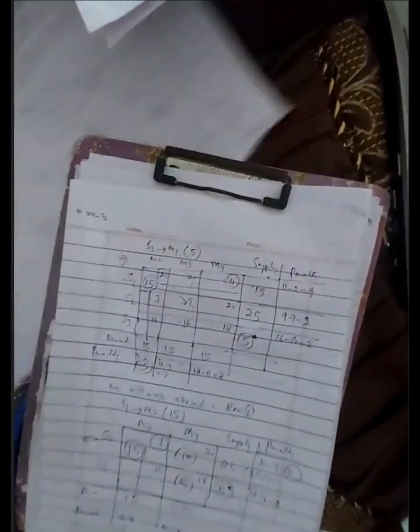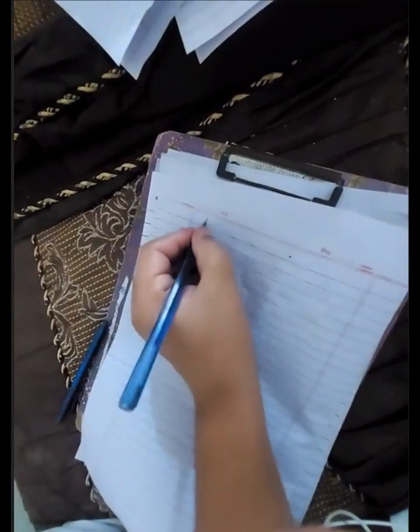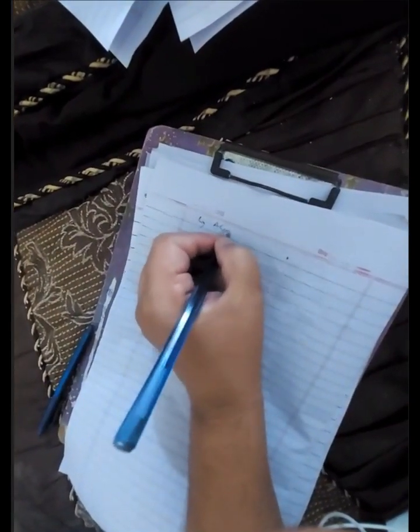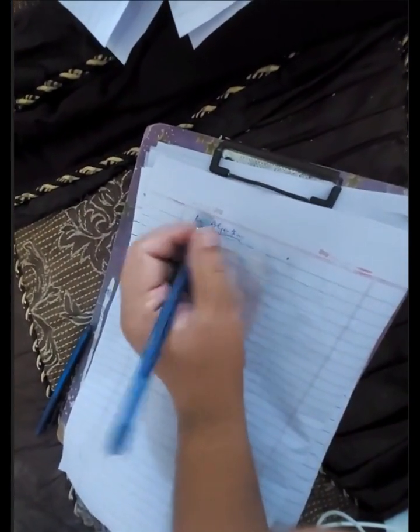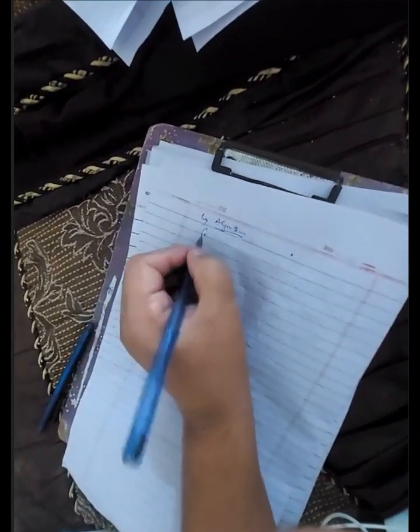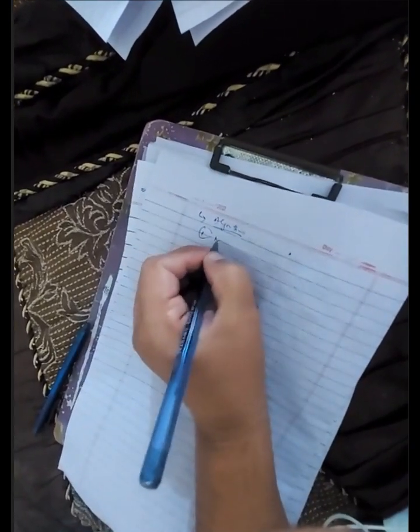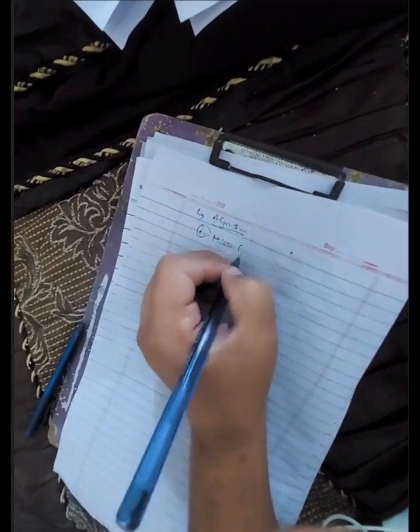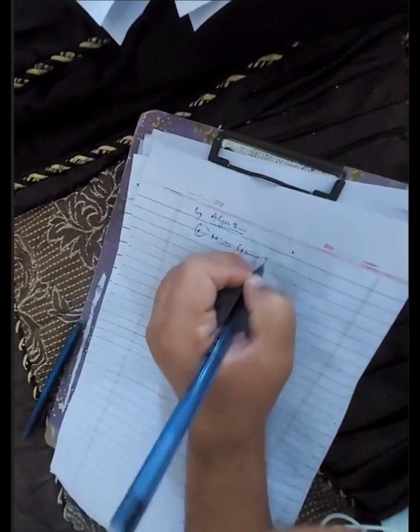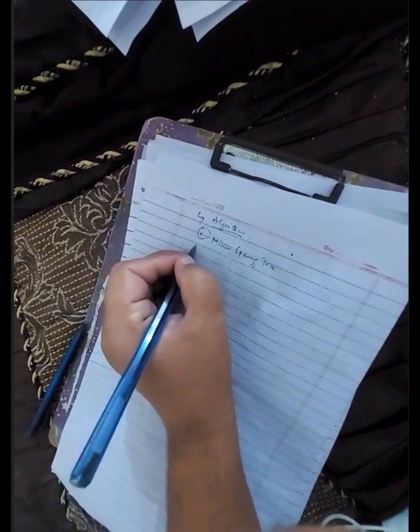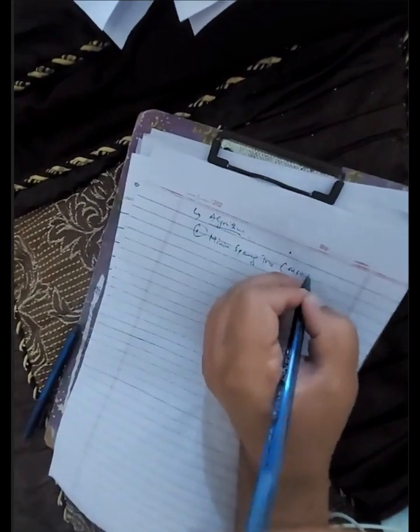Now, the algorithms that are the concern in minimum spanning tree and these problems, there are four kinds of algorithms that are used. The first one is the minimum spanning tree, also called MST.